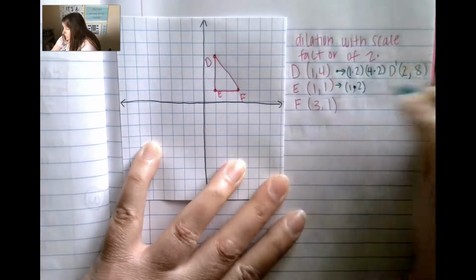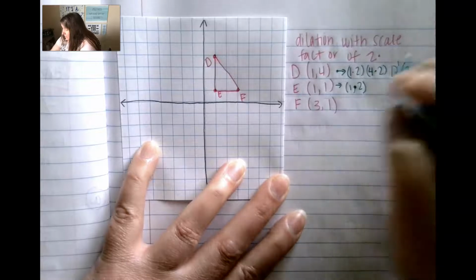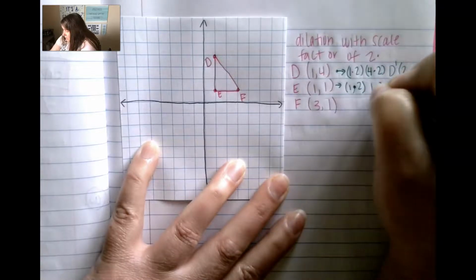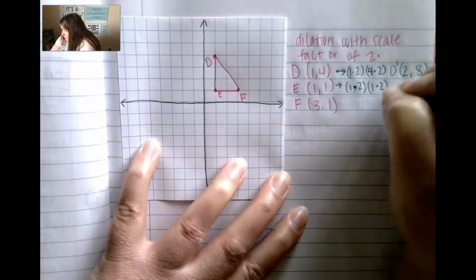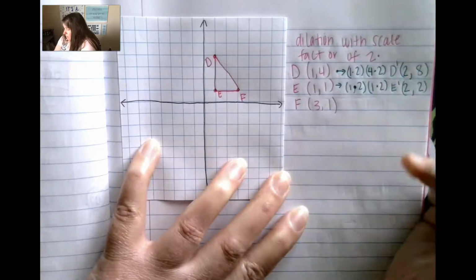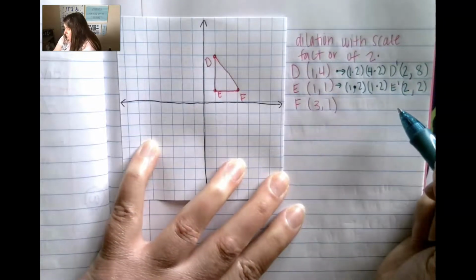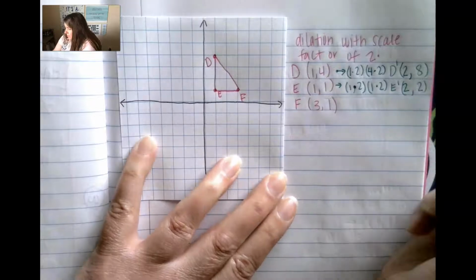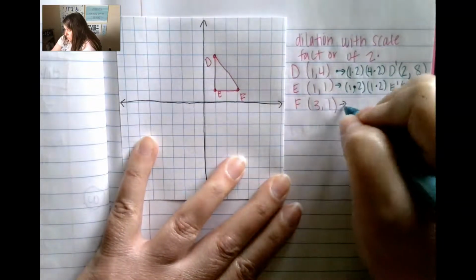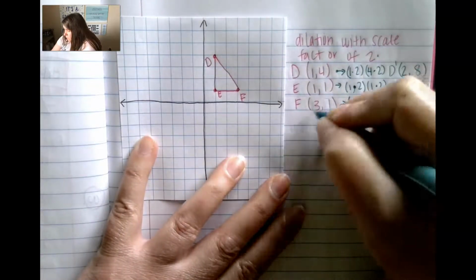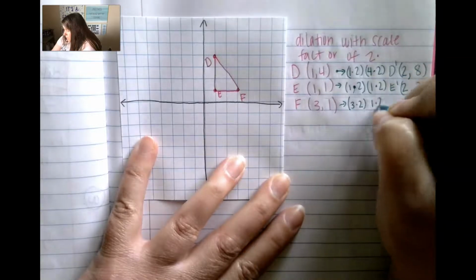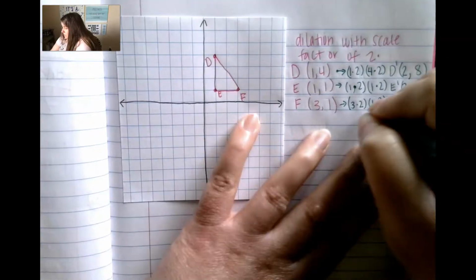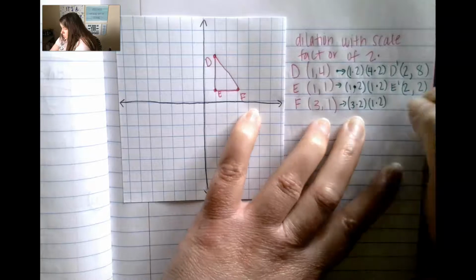1 times 2, that is 2. And 1 times 2, that is also 2. So E1, our image of E, is going to be at 2, 2. And then we're going to transform this one, 3 times 2, and 1 times 2, and that gives us 6, 2.